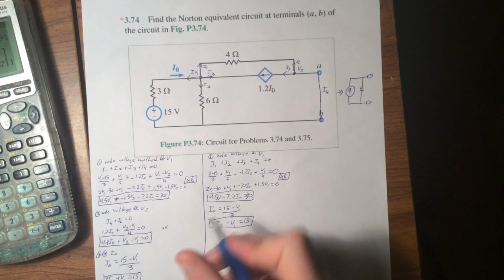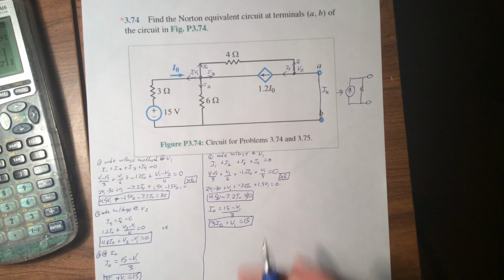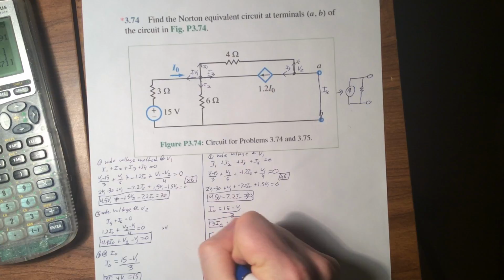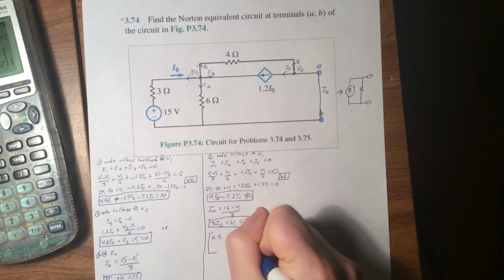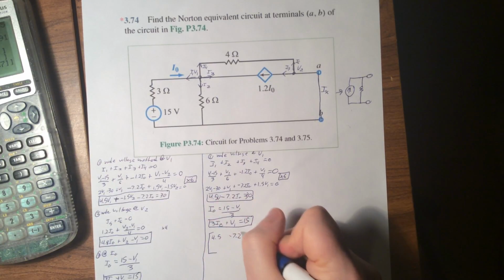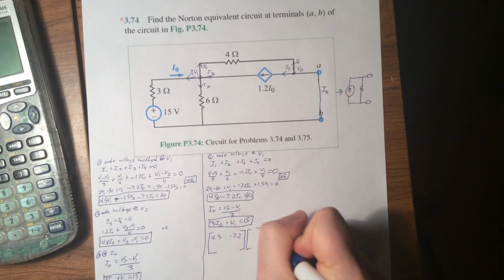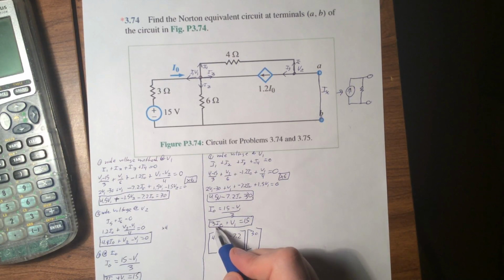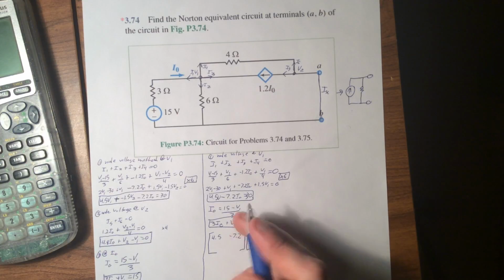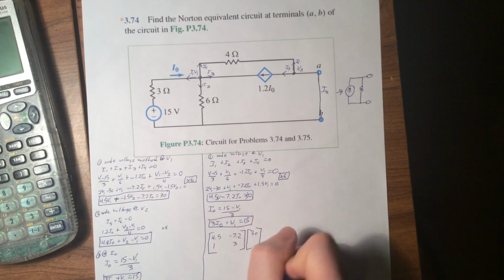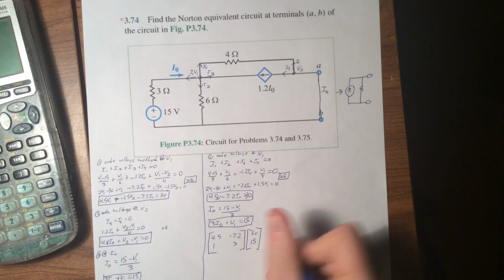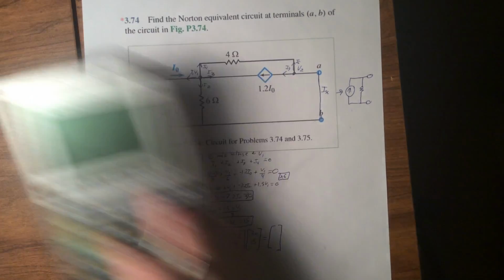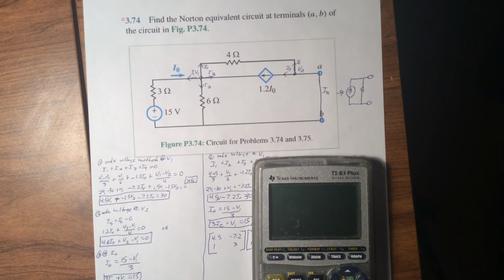So now we're going to have to solve a 2 by 2. So the 2 by 2, we're going to get 4.5, minus 7.2, 4.5, 7.2, and this top part equals 30. And then this one we're going to get over here a 1, a 3, and a 15, and that's going to equal something. Let's do it on our calculator real fast because I don't know what it is.